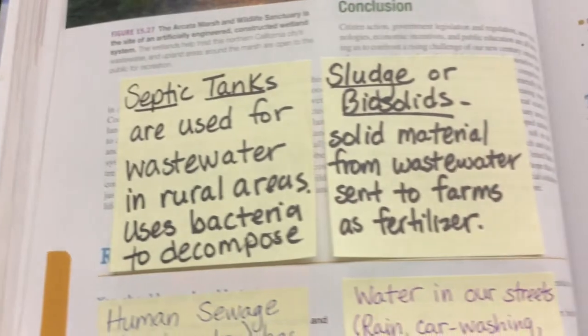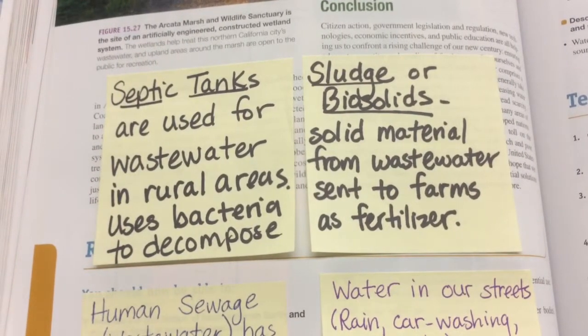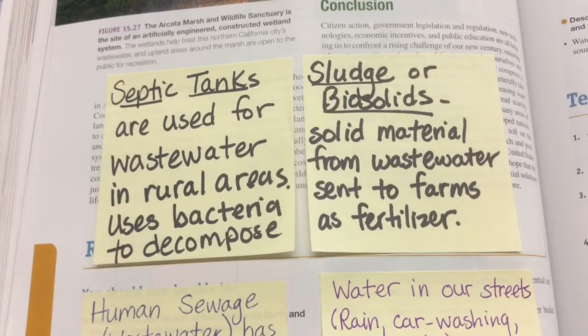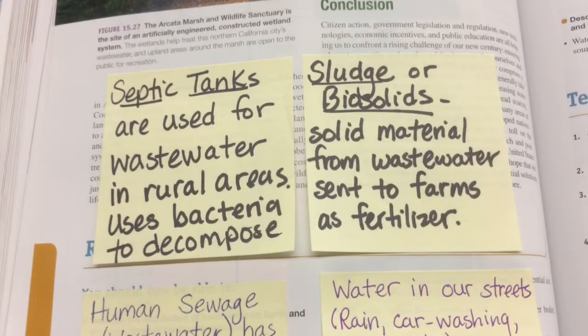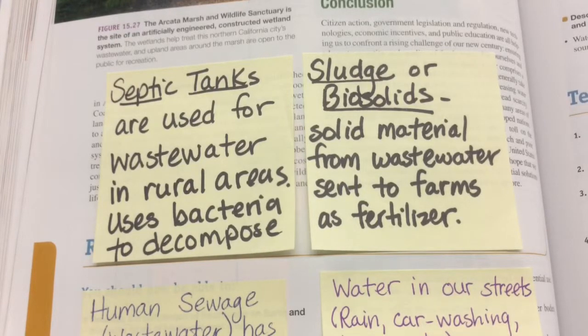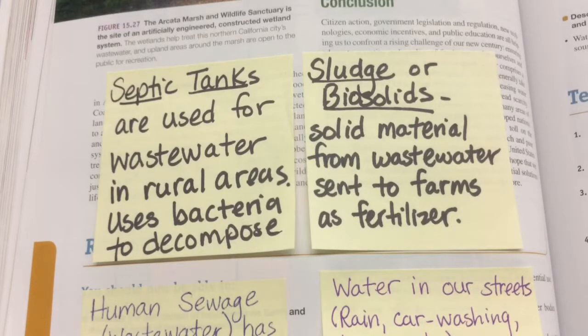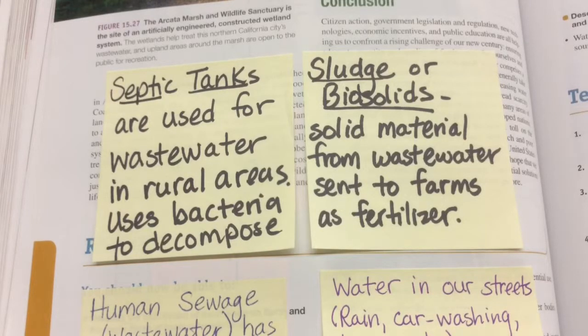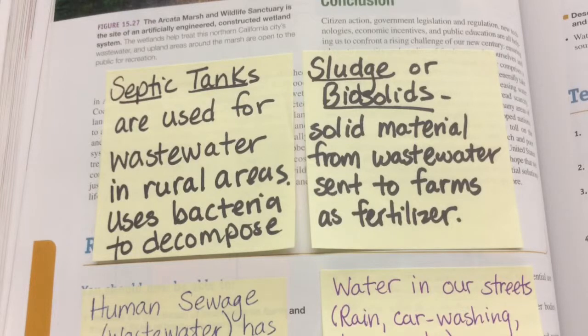You need to know what sludge is. Sometimes sludge is called a biosolid, and it is solid material removed from wastewater. So the bacteria digest the organic matter in the wastewater, and then it's removed, and it's pressed into these fertilizer cakes called sludge cakes.